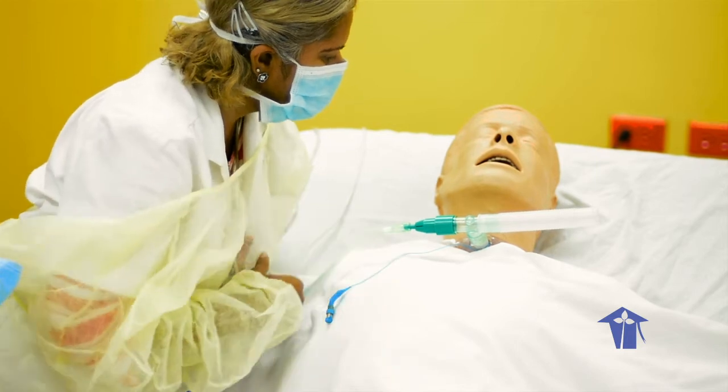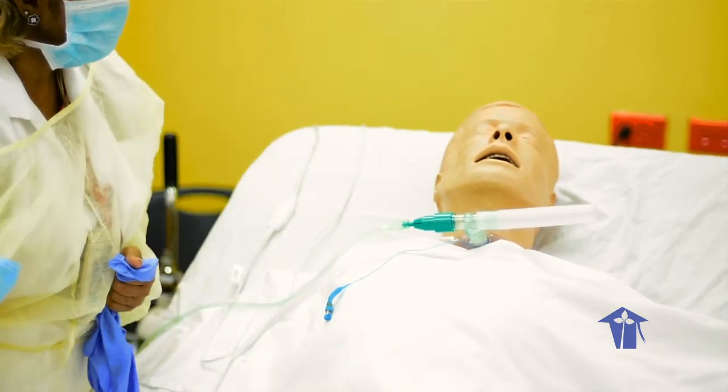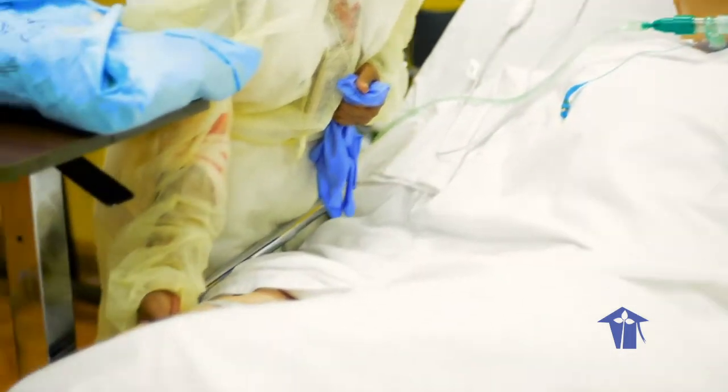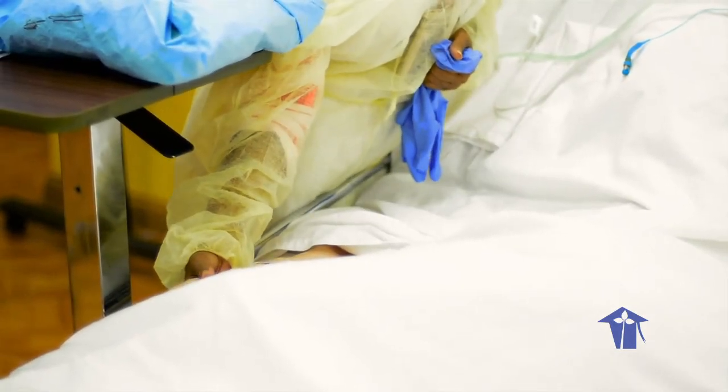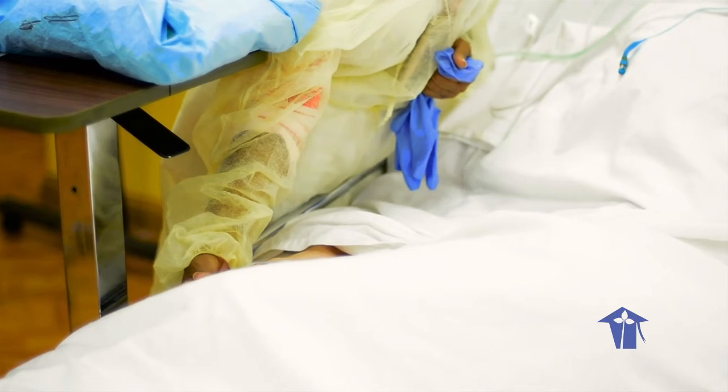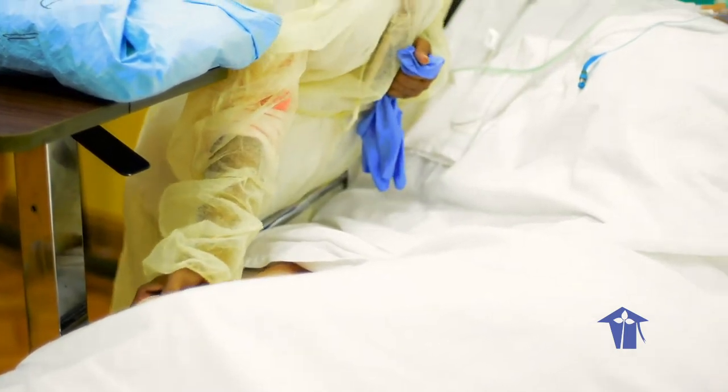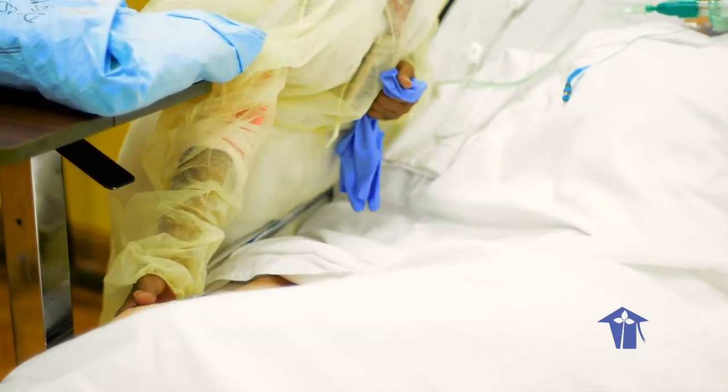Are you having any pain? If you're having any pain, can you squeeze my hand? Squeeze my hand if you're having pain. Okay, so you seem to not have any pain. If you had any pain, I would have gotten some medication before we start, all right?